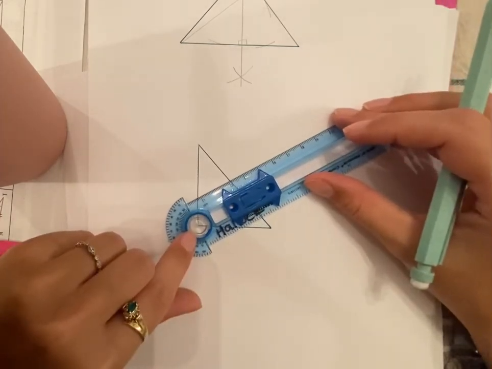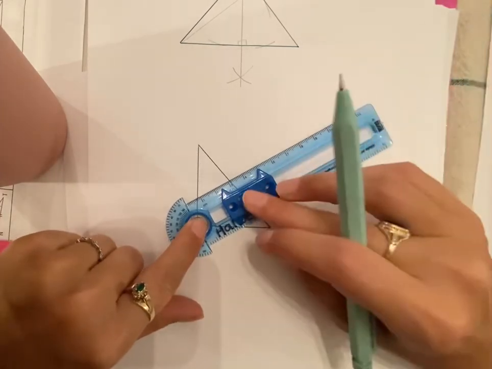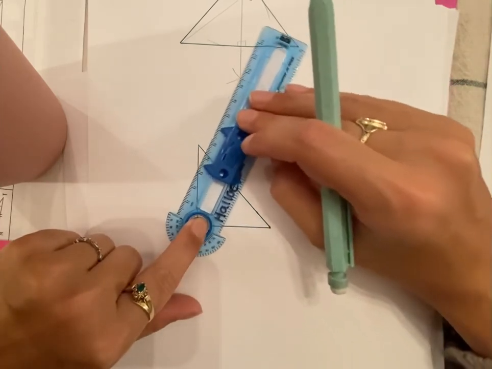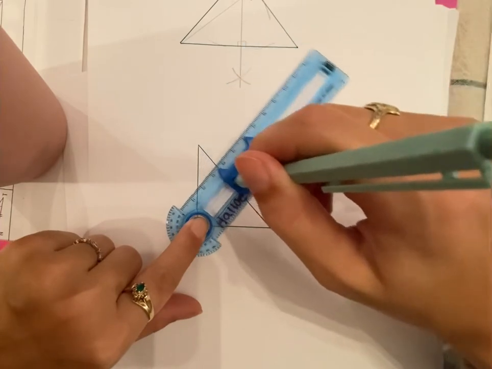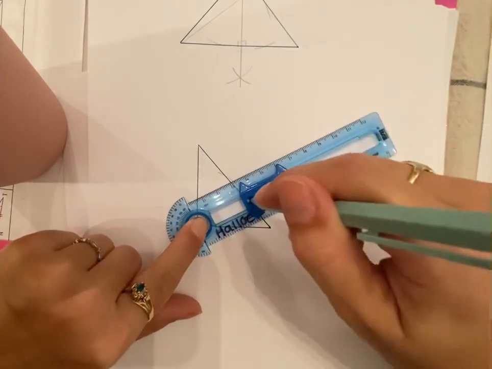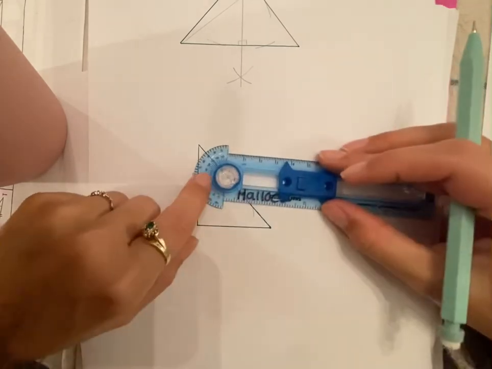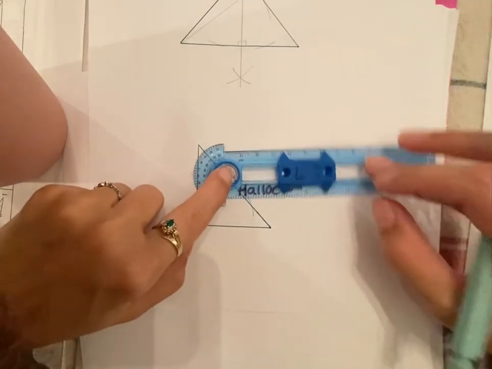So using the opposite vertex from my hypotenuse, I'm going to open up so that it swings through the hypotenuse and then back through the hypotenuse. Using those two intersections, I'm going to create an arc on the outside.